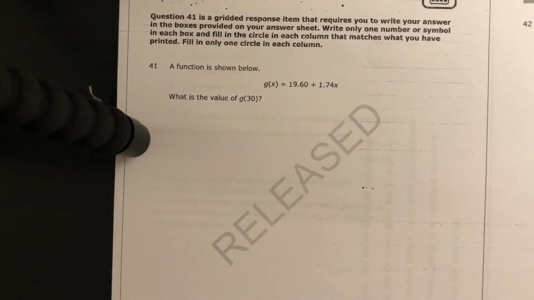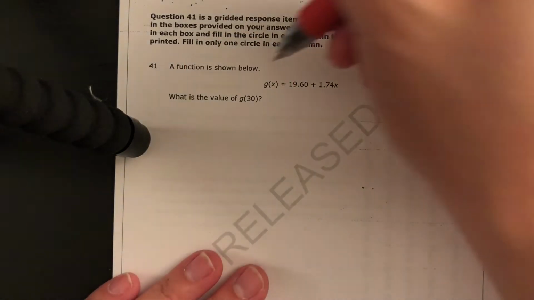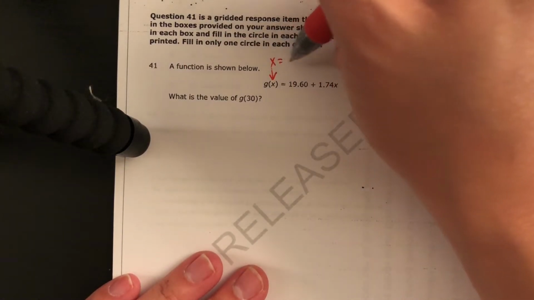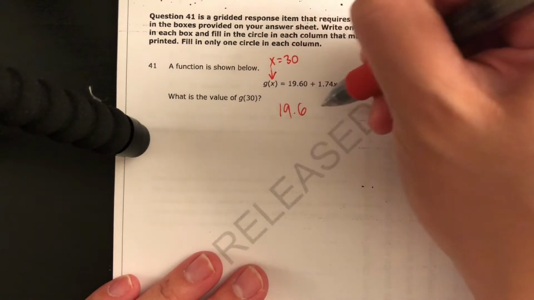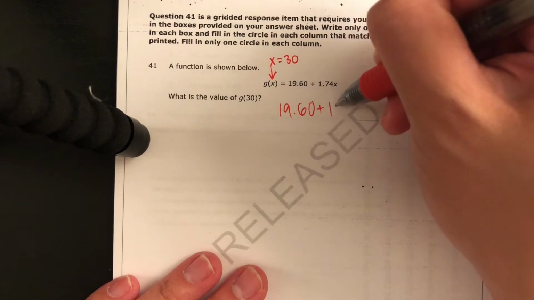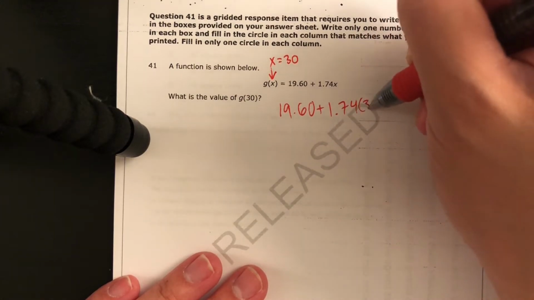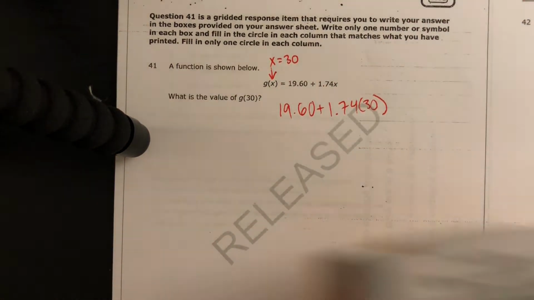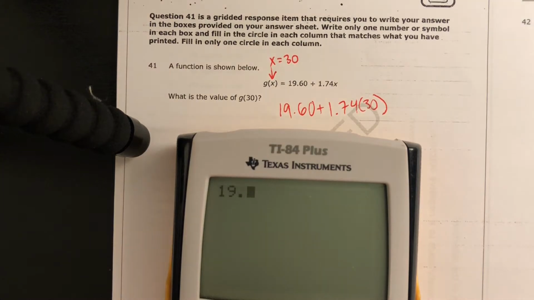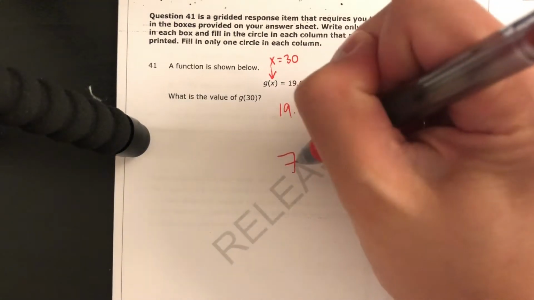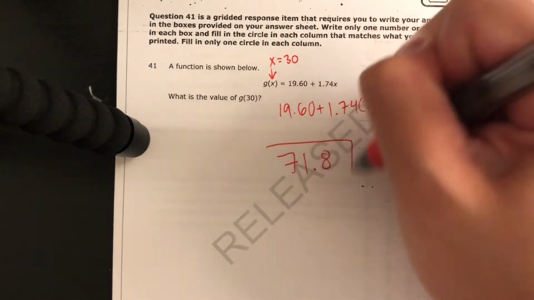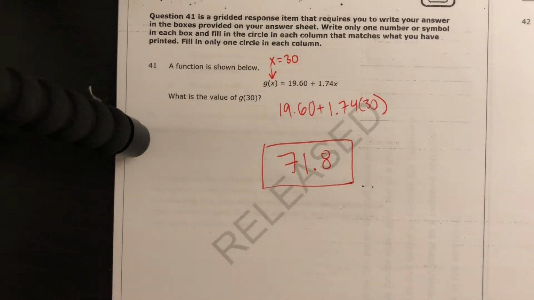Okay, so function notation, g of 30. That means that the x value right here, x is equal to 30. All I'm going to do is plug it in. 19.60 plus 1.74, plug in 30. I'm going to do this all on my calculator. When I do that, I get 71.8. Don't want to round it or anything. 71.8 is going to be my final answer.